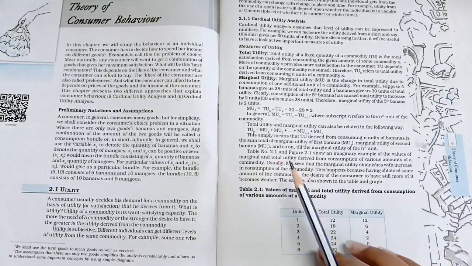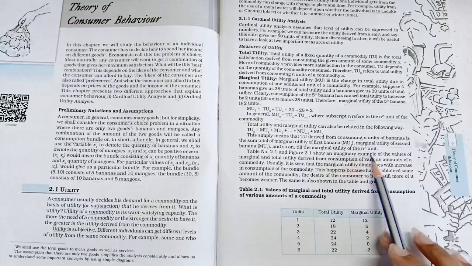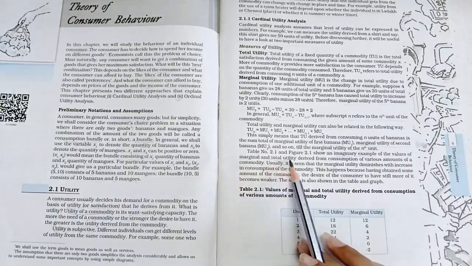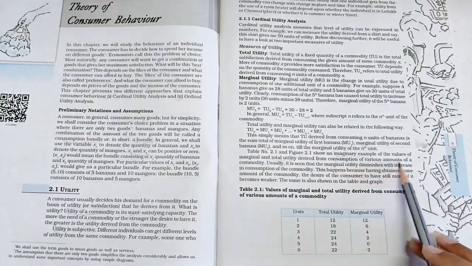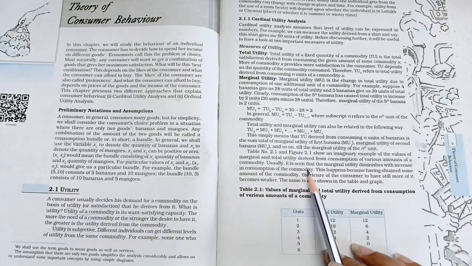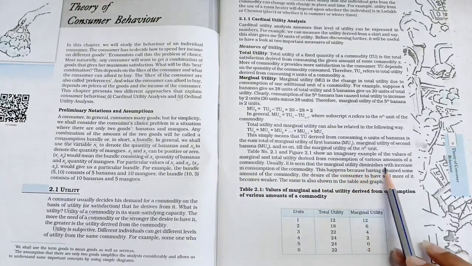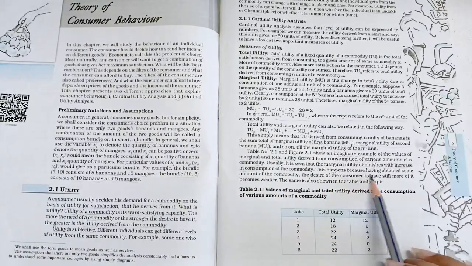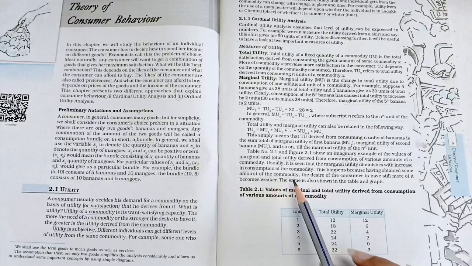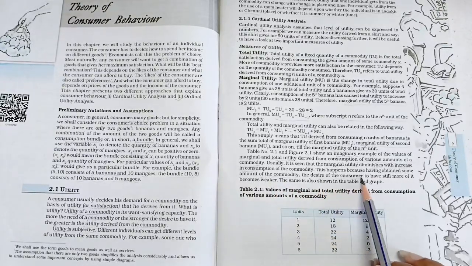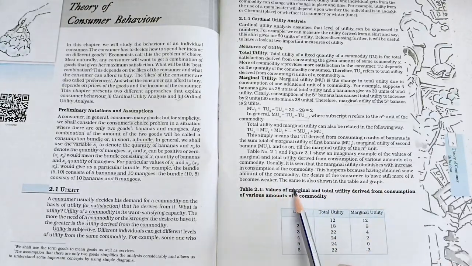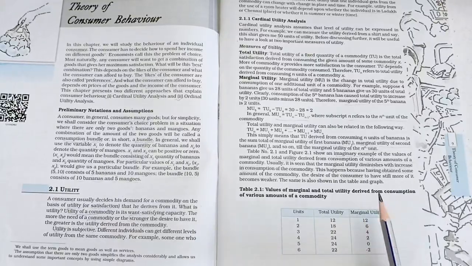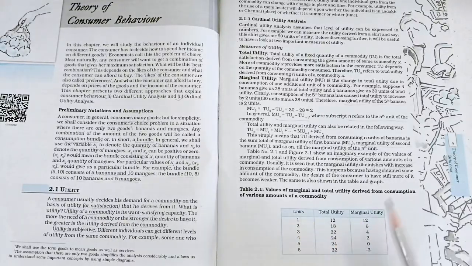Table number 2.1 and figure 2.1 show an imaginary example of the values of marginal and total utility derived from consumption of various amounts of a commodity. Usually, it is seen that the marginal utility diminishes with increase in consumption of the commodity. This happens because having obtained some amount of the commodity, the desire of the consumer to have still more of it becomes weaker. The same is also shown in the table and graph. Table 2.1: Values of marginal and total utility derived from consumption of various amounts of a commodity.